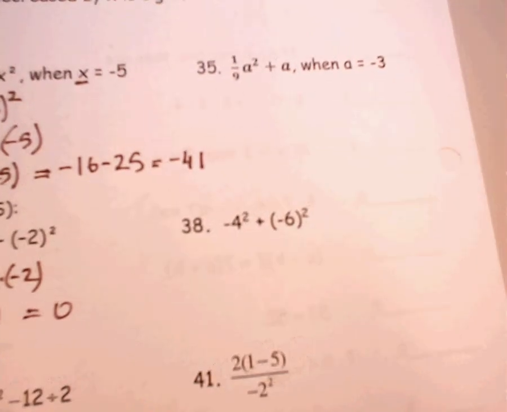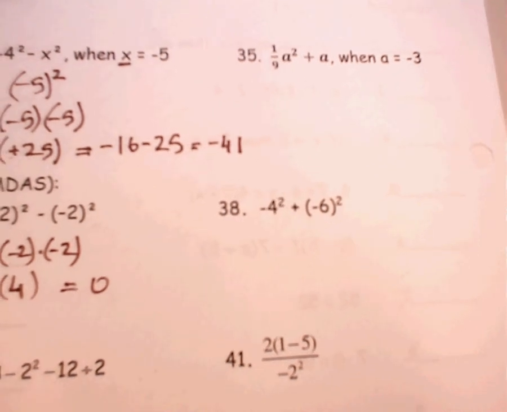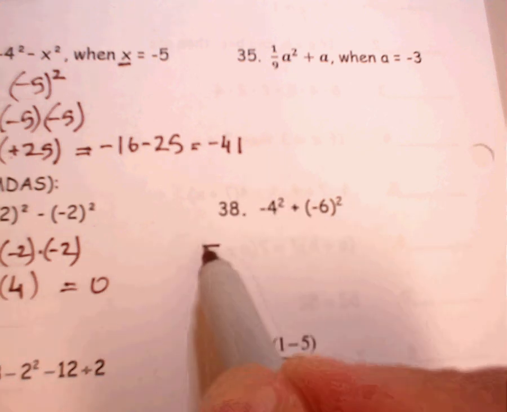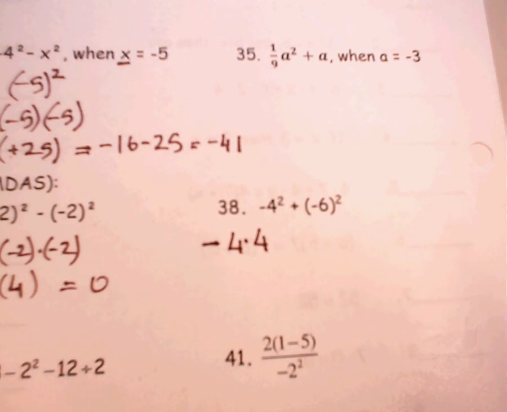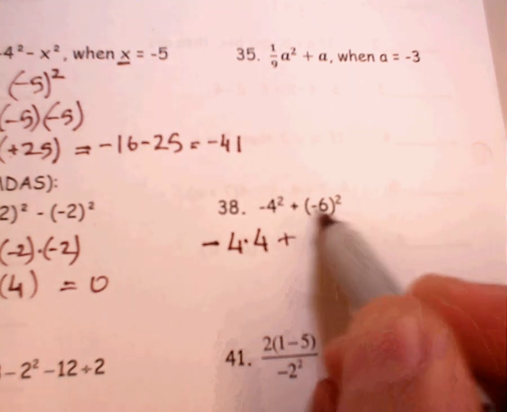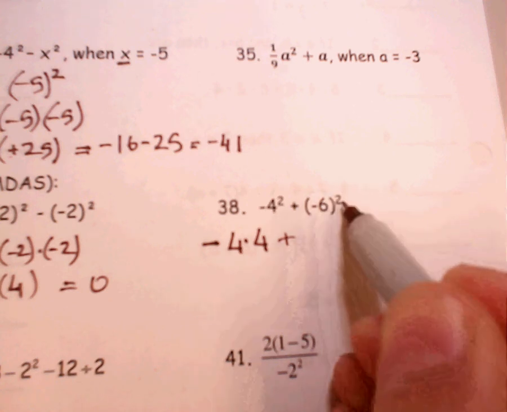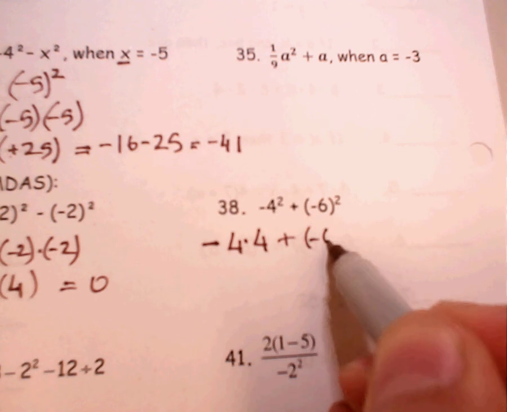Let's look at one more of that type of question where we pay attention to negatives again. Because the exponent is only touching the number, only the number will be affected, and the negative will not be affected by the exponent. And on the next one, because the parenthesis is touching the exponent, everything that's inside of the parenthesis will be affected by the exponent.